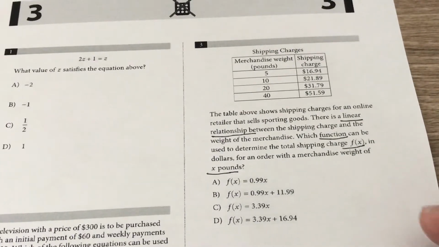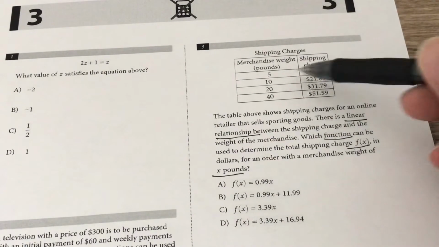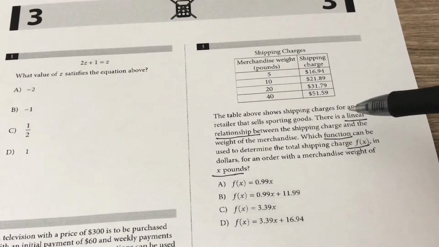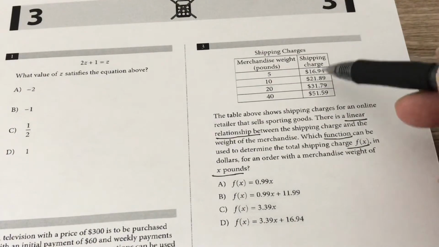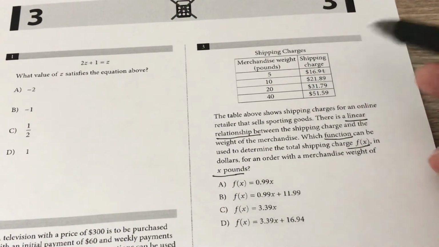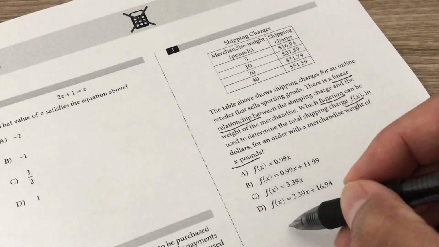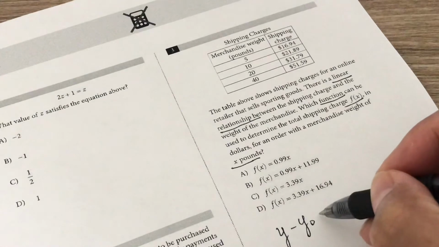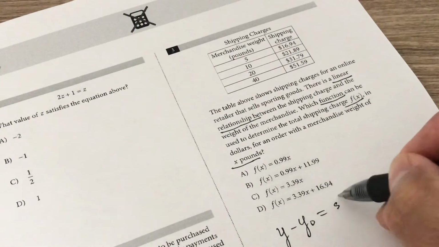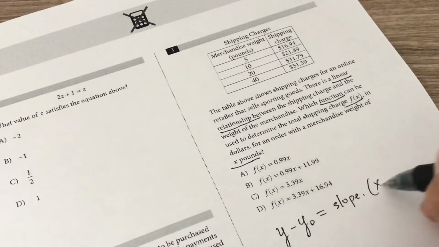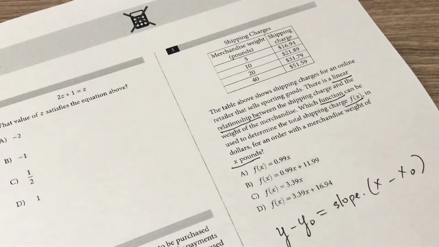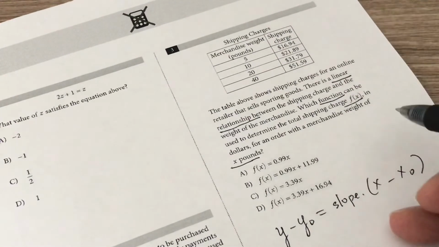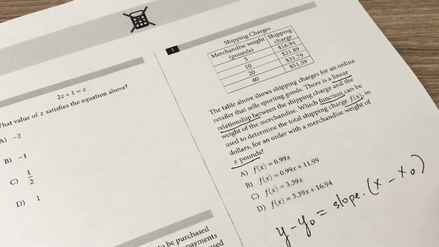So if you remember, when you have points, if you need to find the relationship between y and x, you use the formula y minus y naught equal slope times x minus x naught. So when you read this question, that's what you come out with. You need to come up with this equation.